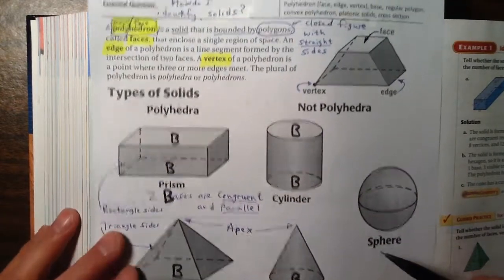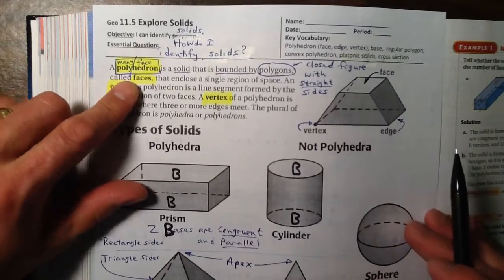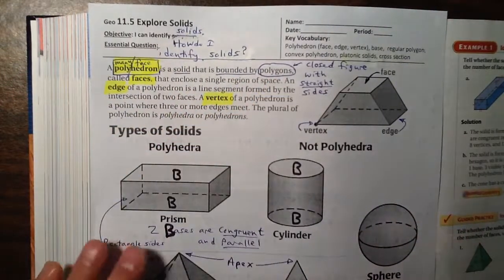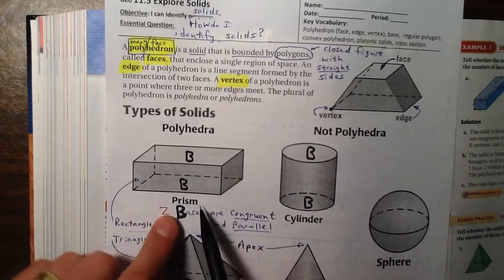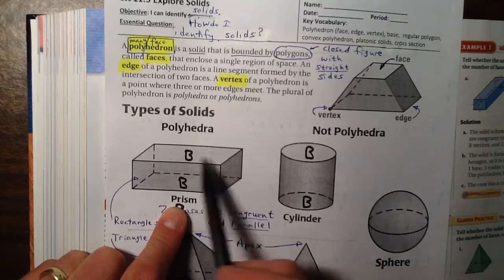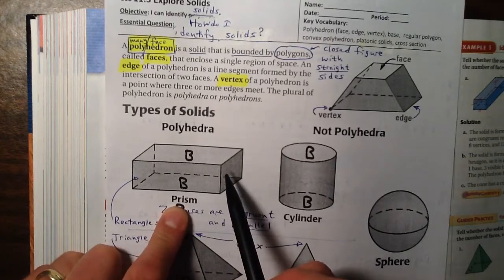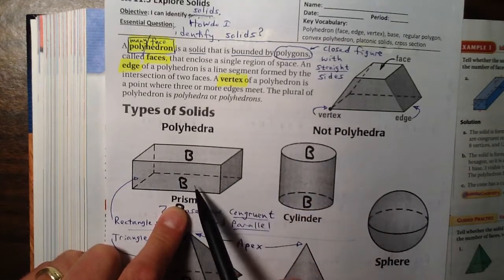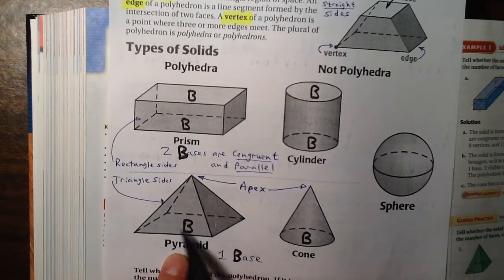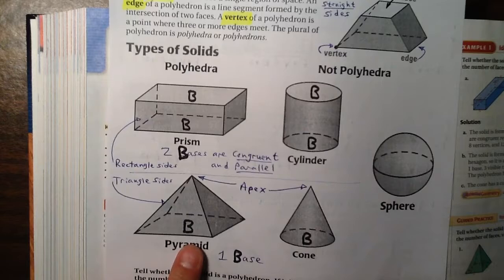So why is that the case? Well, remember we said a polyhedron is bounded by polygons. So you can see for this prism that each of these sides, or each of these faces, are polygons. And same thing here with the pyramid. Each of these faces are polygons.